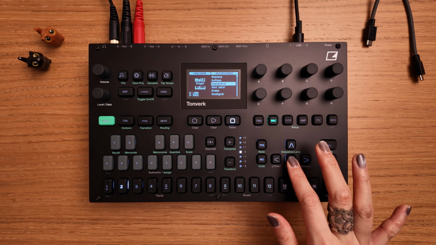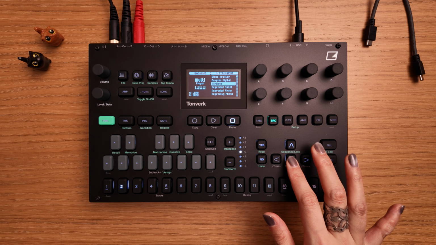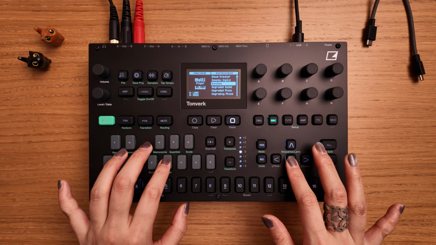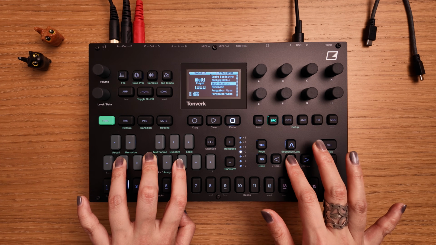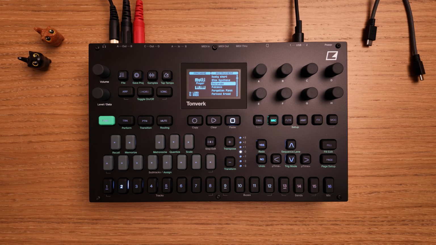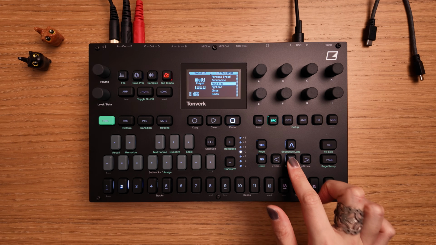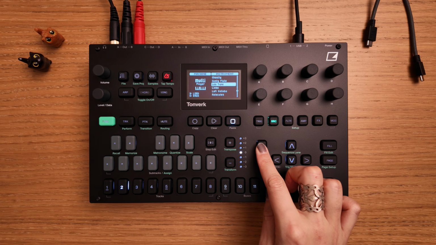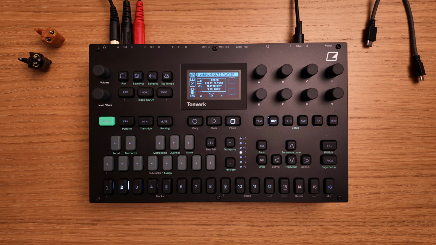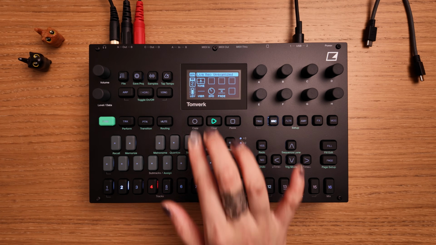Just like browsing samples, use up and down to scroll, and use the keyboard to preview the selected instrument. There's a variety of instruments available here. You can also create your own multi-sampled instruments using Tonverk's autosampler, which we will cover in a separate video. Let's select this one for track 2. Let's record something in using live recording mode again.